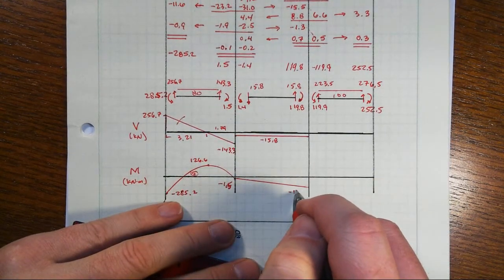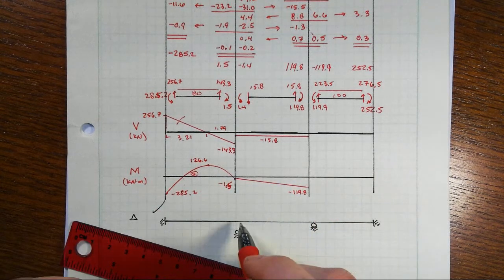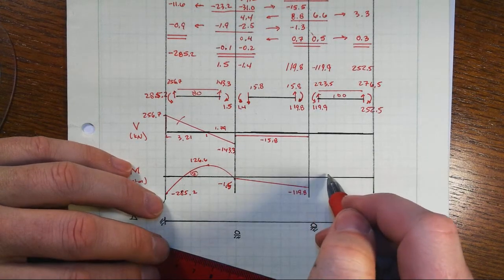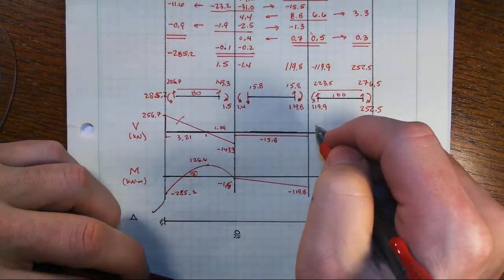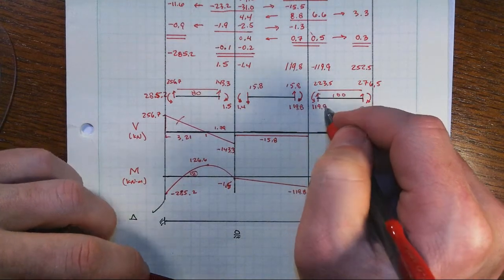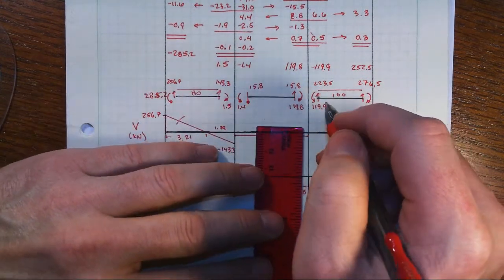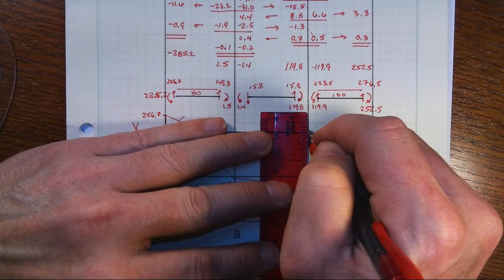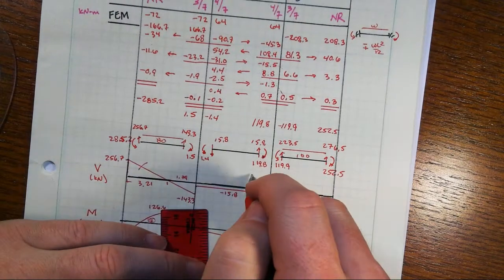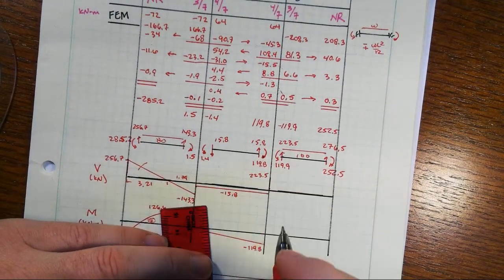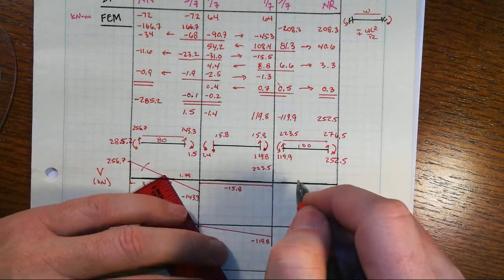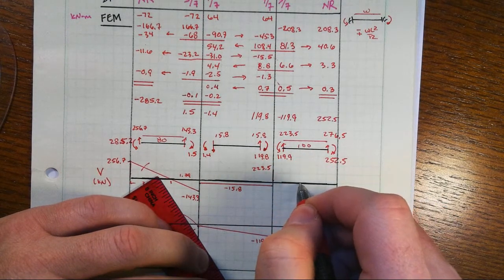Being all negative here in the middle does mean that we have nothing but hogging curvature here in the middle. That's kind of interesting. And we get out here to the far right, and let's do the shear diagram again. We'll pop up to a positive 223.5, and at 100 kilonewtons per meter, that means at 2.235 meters over, we're going to cross zero.